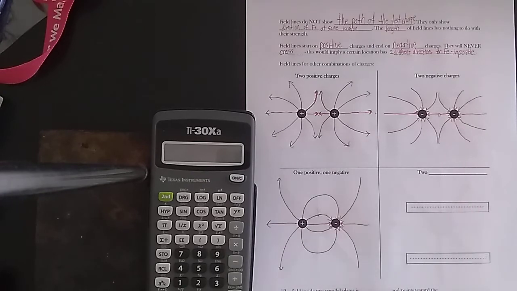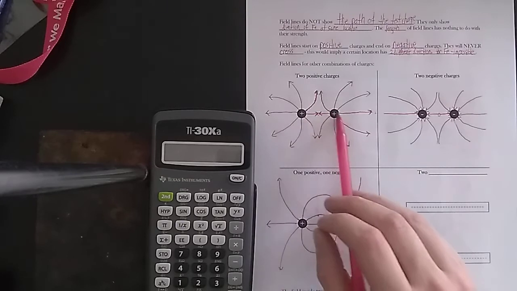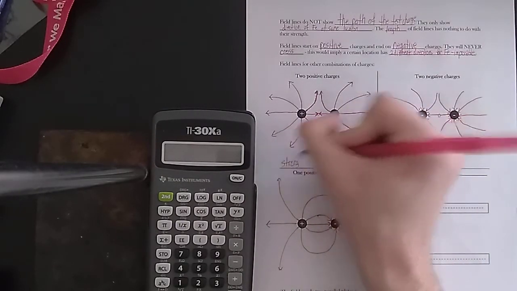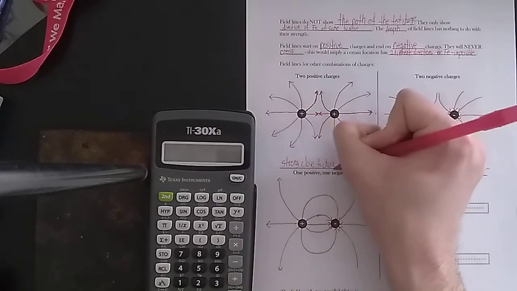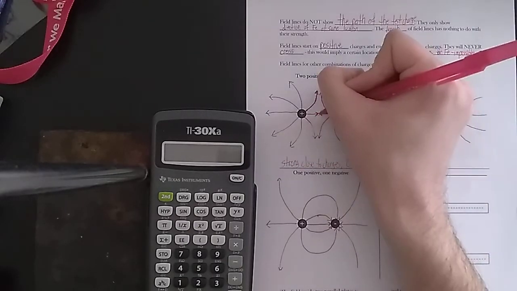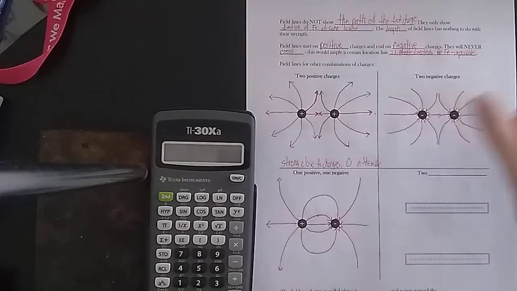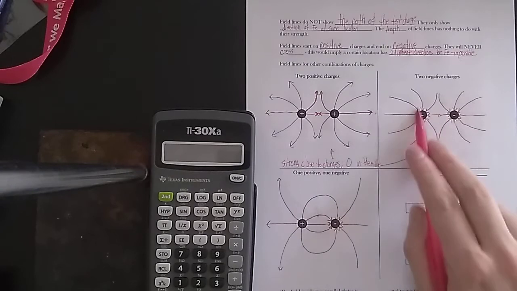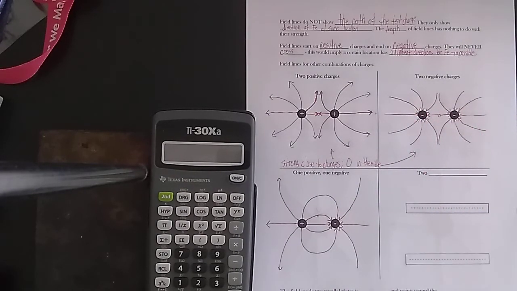Just to kind of summarize what we have so far, look at how close together the lines are, close to the charges. The electric field is strong close to charges, and it's 0 in the middle. Same thing applies here. It's strong close to the charges, where the field lines are close together, and it's 0 in the middle.